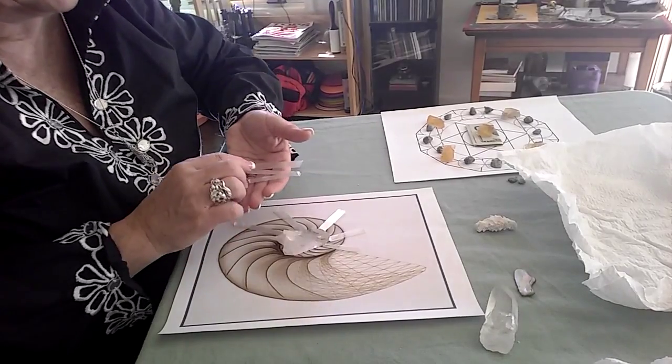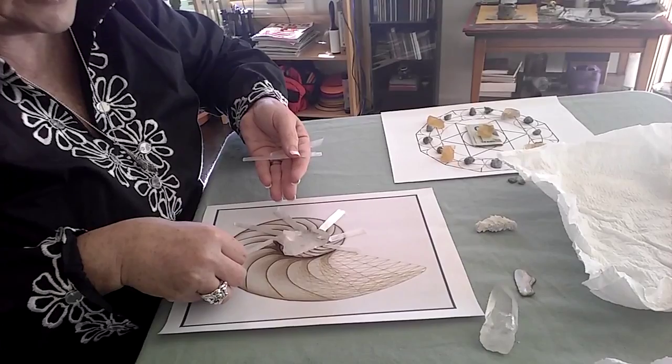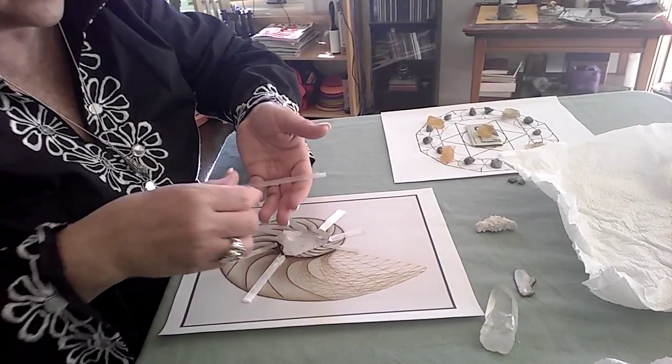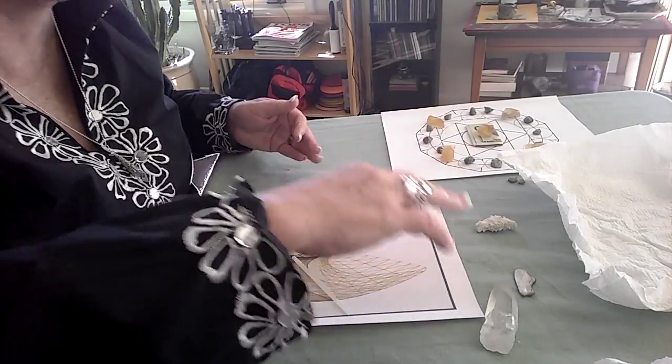Now, they don't have to be linear. I just felt drawn to do it linearly. So you don't have to do it like this. Okay, so that's bringing the energy out.